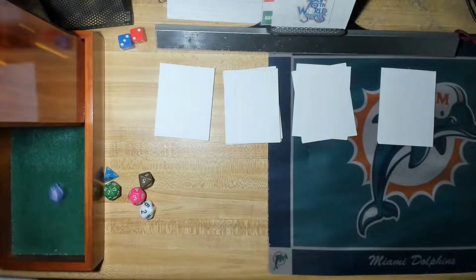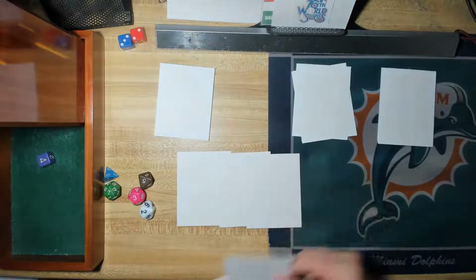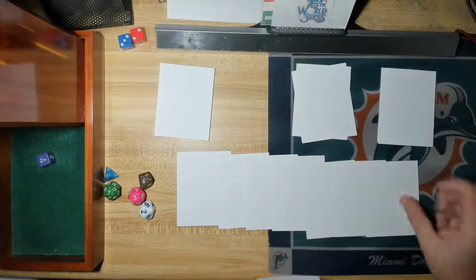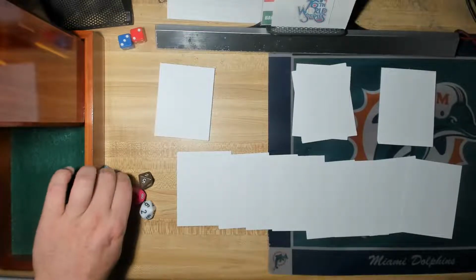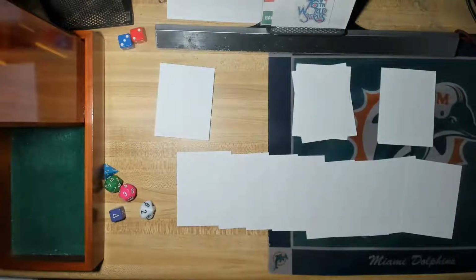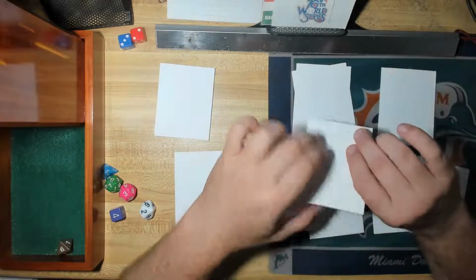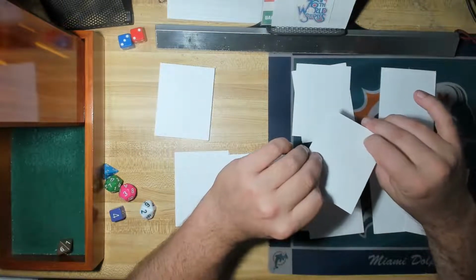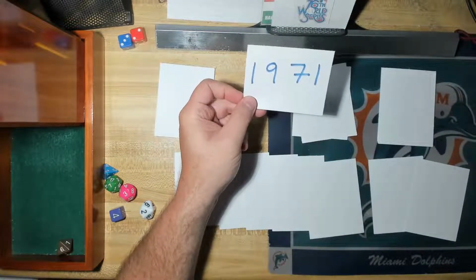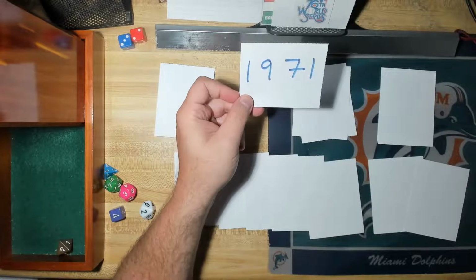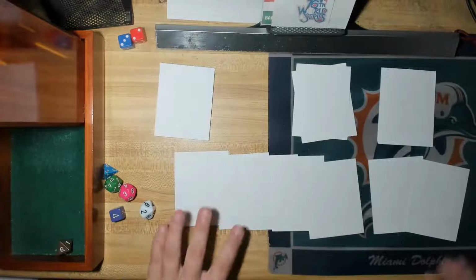Next pack. Number 4, once again, the classics. We have 8 seasons yet from the classics. So let's see what we have here. Rolling a D8 now. Number 6. 1, 2, 3, 4, 5, 6. This season is now removed. And being eliminated from the classic era is 1971. So we lose 1972, and now you lose 1971. That is now gone.